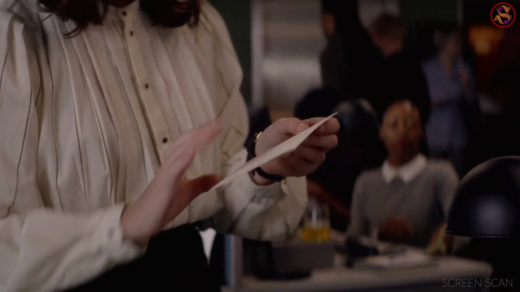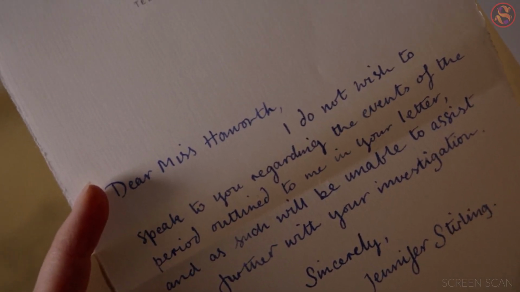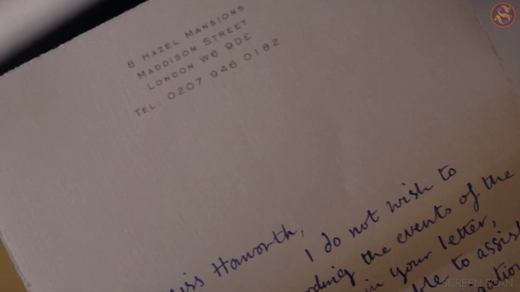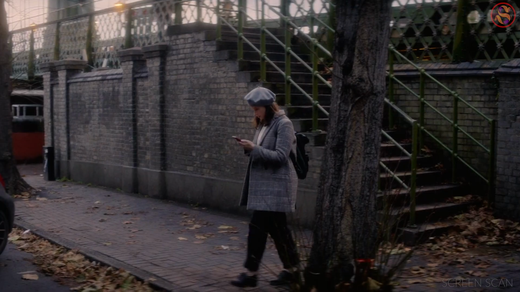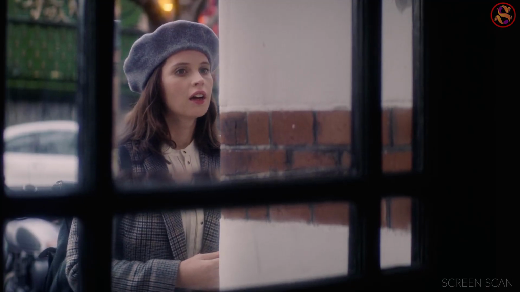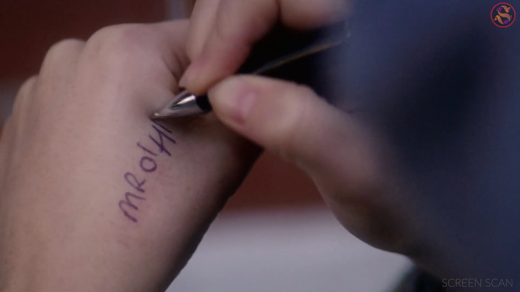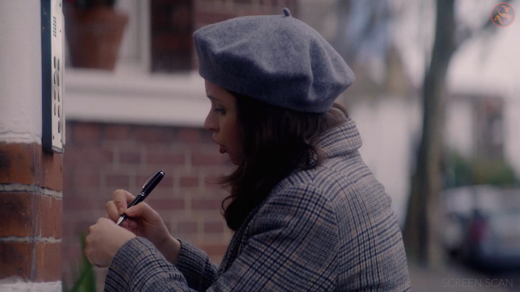Boot. Eventually, Ellie receives a response from Jennifer, who politely declines to discuss the events mentioned in Ellie's letter. Noticing Jennifer's address on the paper, Ellie decides to visit her in person. When she arrives at Jennifer's house, Jennifer remains reluctant to talk about the past. However, she mentions Anthony and hints that Ellie should search for him instead.